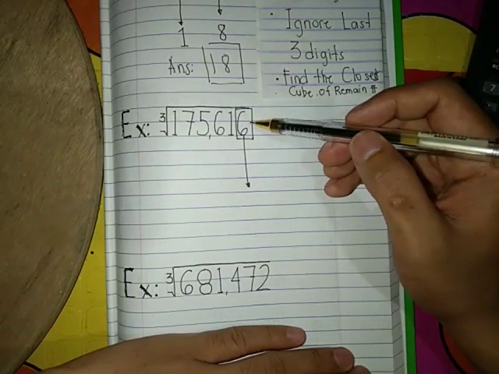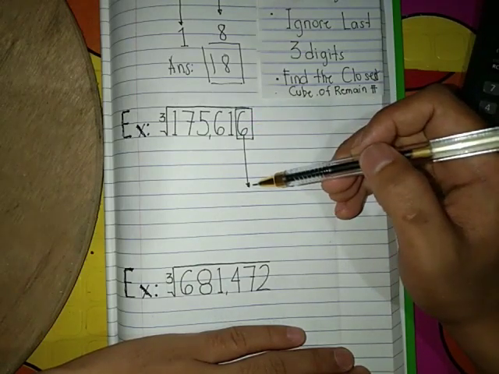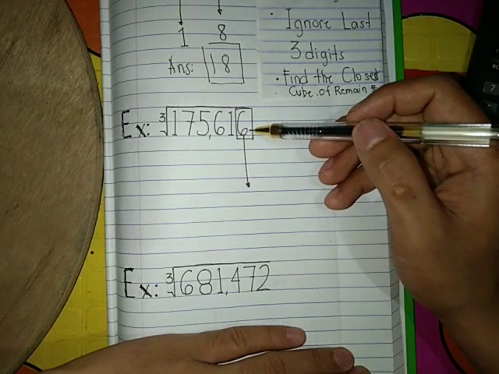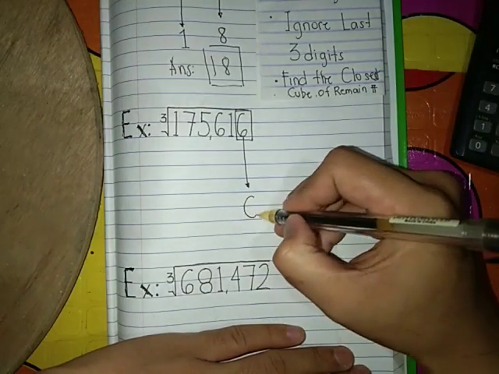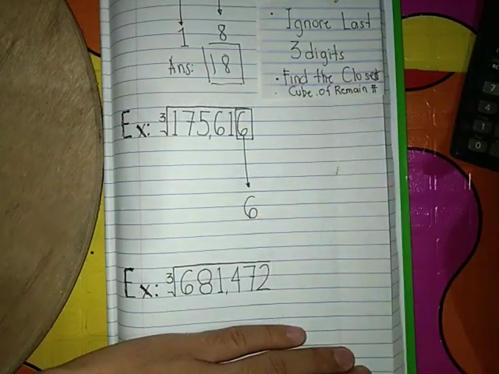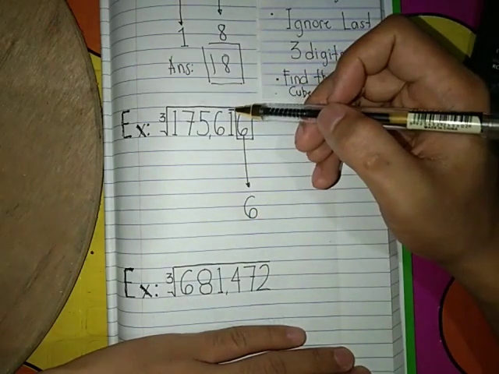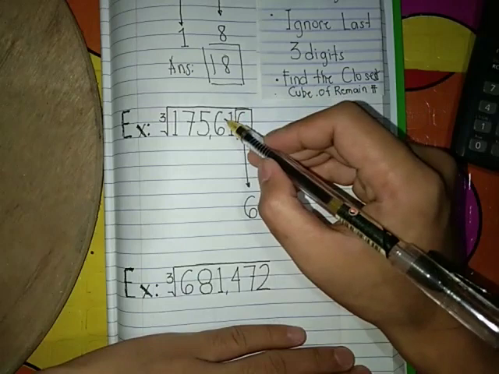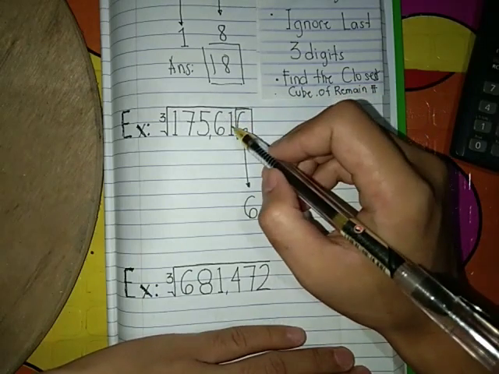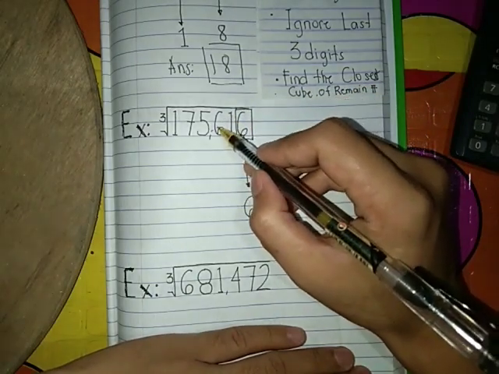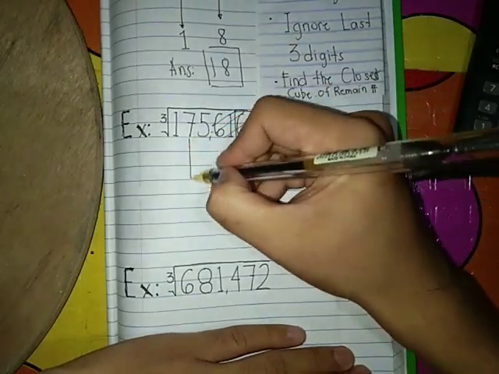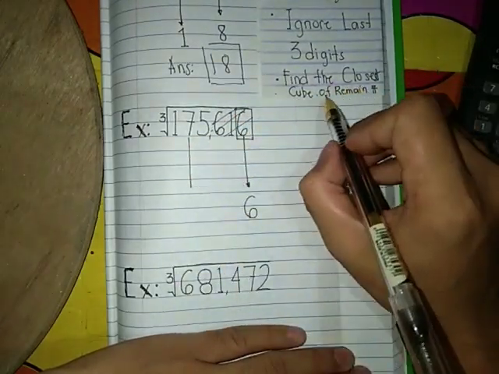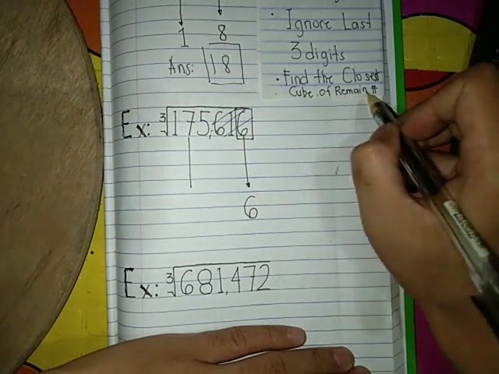The cube of 6 is 216. Therefore the last digit of 216 is 6. Therefore copy number 6. Then ignore the last 3 digits.